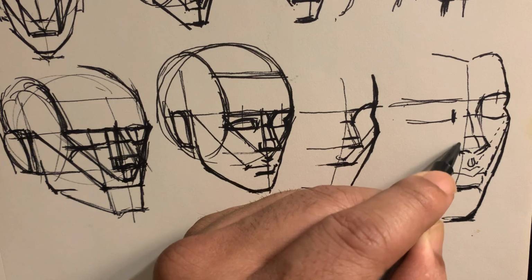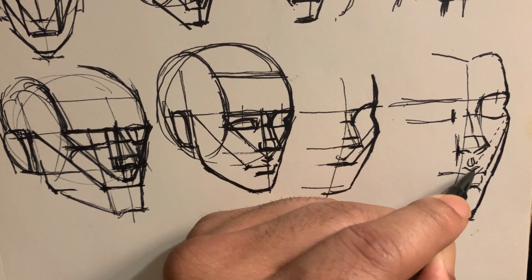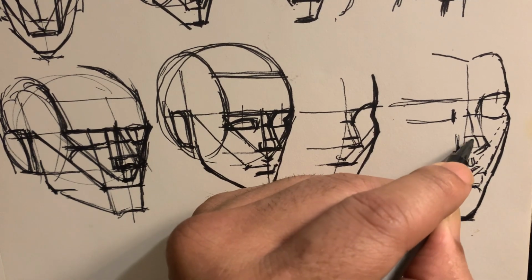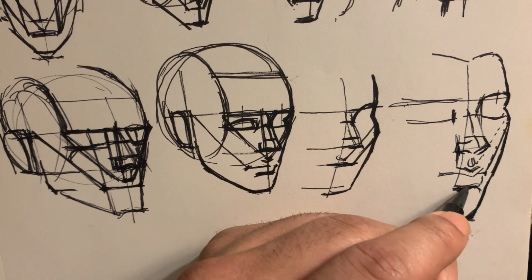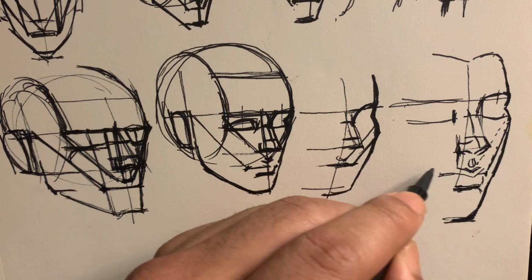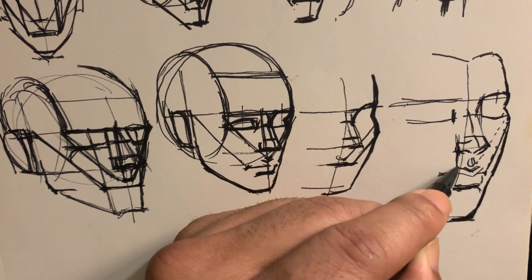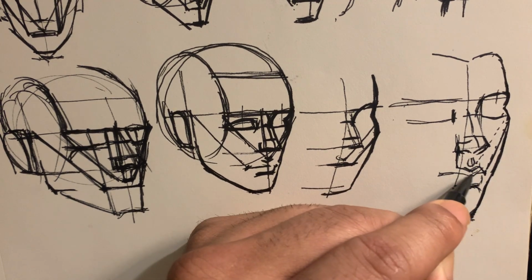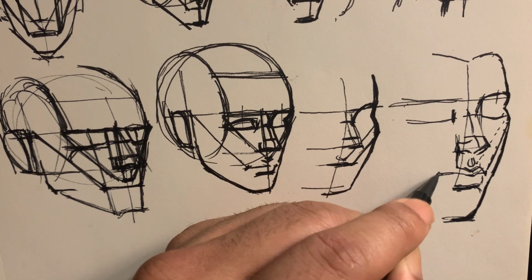And so if your nose is right here, okay, then it's going to be about, I mean, I would get a picture and look at it, but let's say it's a half of an eye.